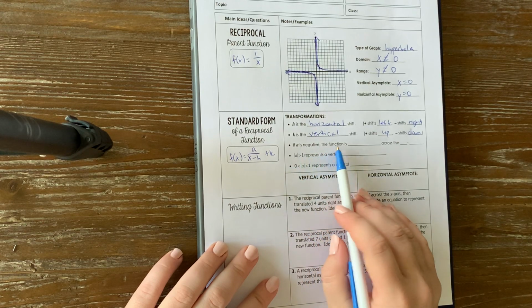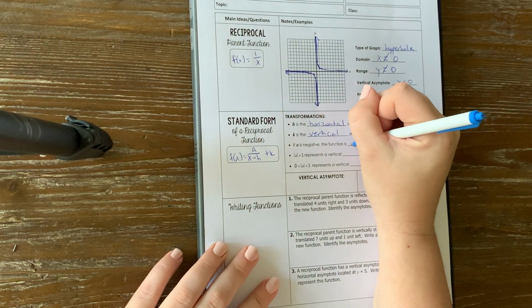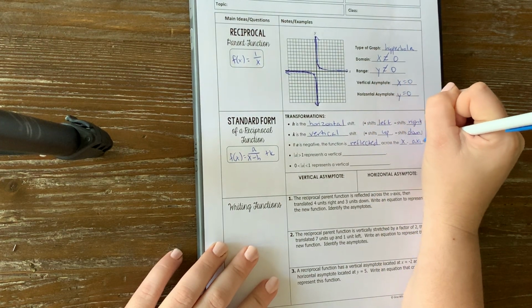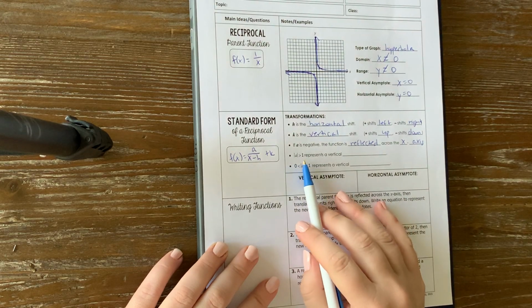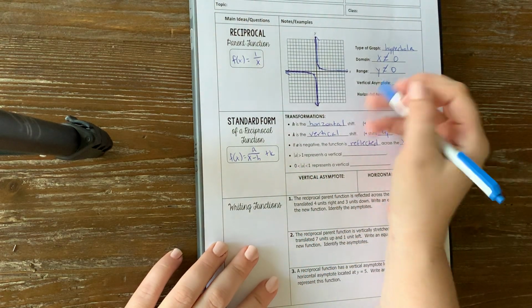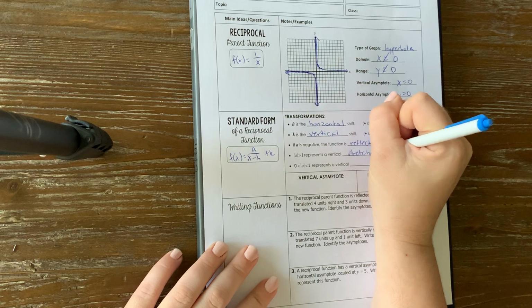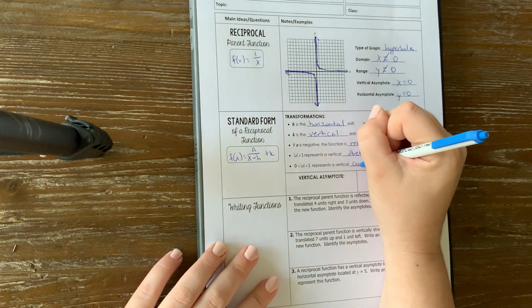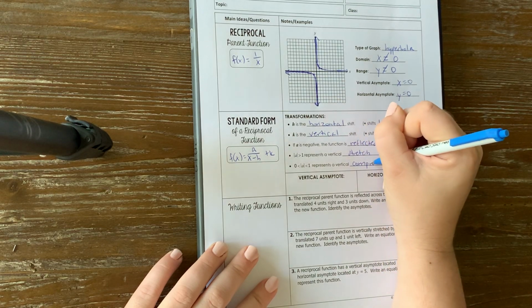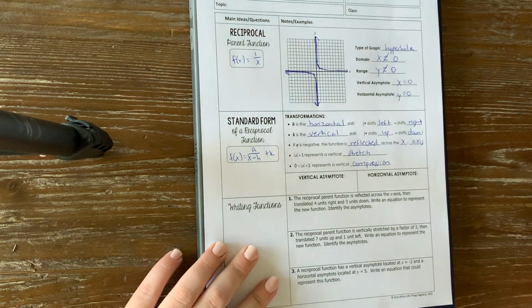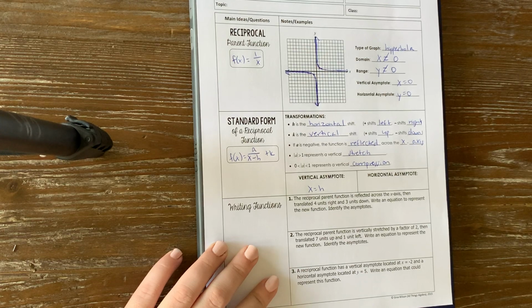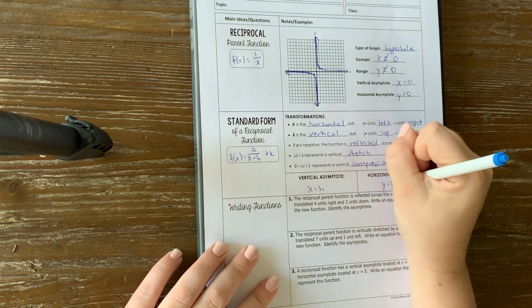If a is negative, then the function is reflected across the x-axis. If your a is greater than 1, it represents a vertical stretch. If it's in between 0 and 1, it represents a vertical compression. The vertical asymptote is going to be x equals h, and the horizontal asymptote is y equals k.